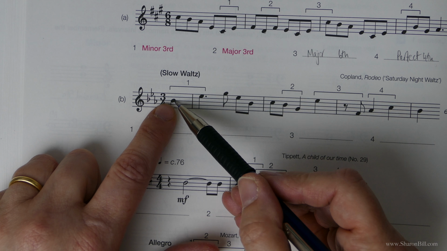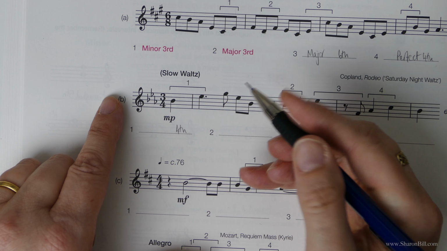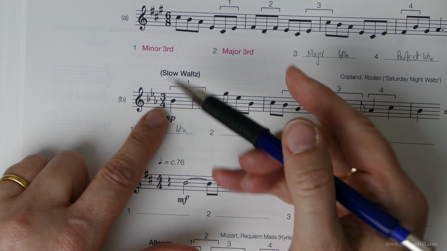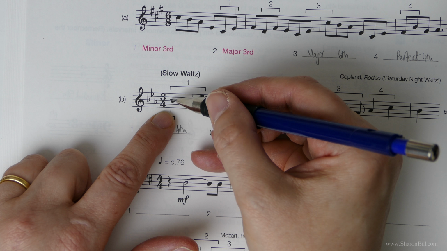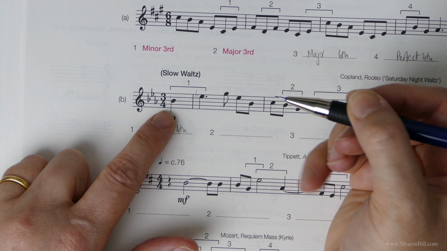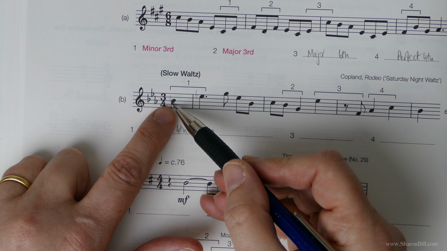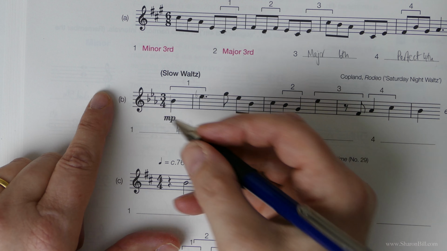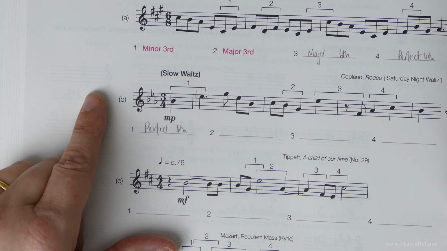So again, we've got a 1, 3, 4th. Let's see what our key signature does here. We've got a B flat, E flat, A flat key signature. So we're actually going from B flat to E flat, and that will be a perfect fourth, because if you're thinking in B flat major or minor, E flat is appropriate. Nothing's been changed, so there we have our perfect fourth.